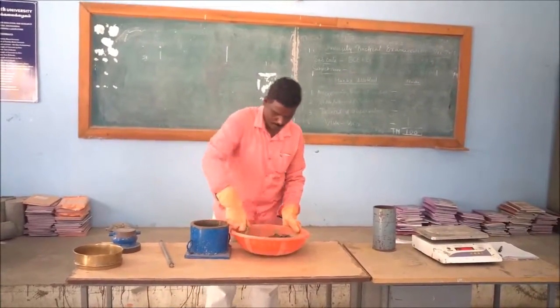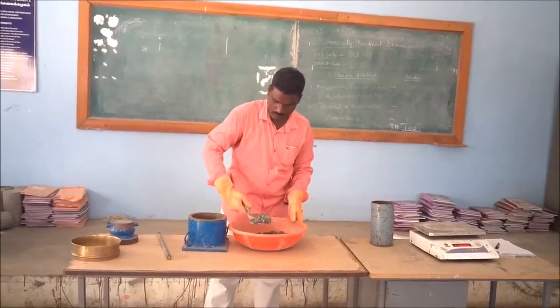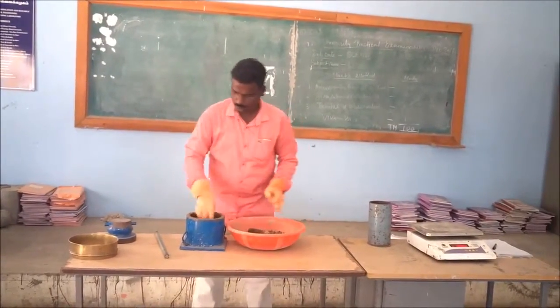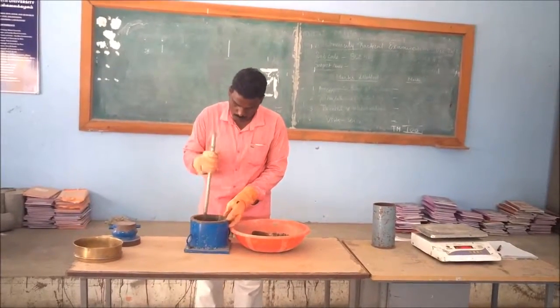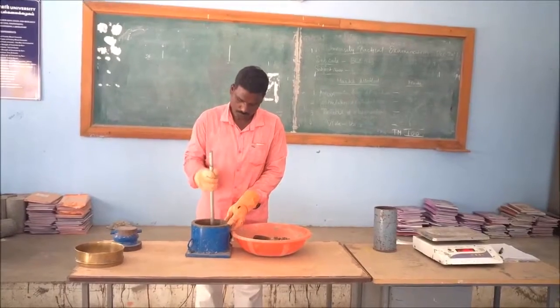Now the second layer is filled, again with 25 tamping strokes.